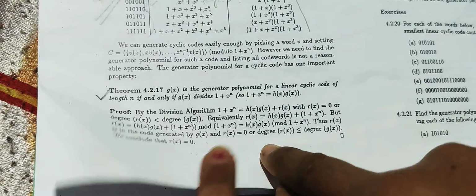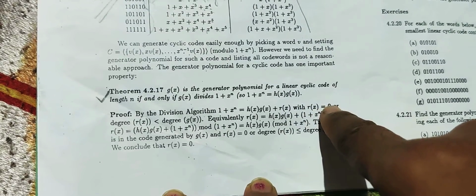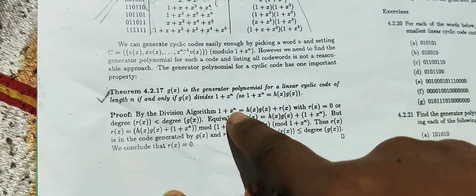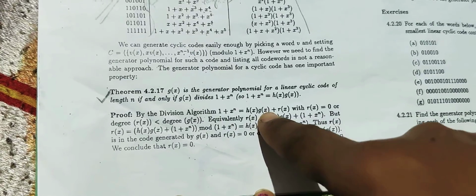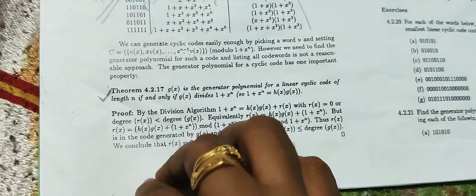So if r of x is equal to 0, 1 plus x raised to n is equal to h of x into g of x. That is, g of x is a divisor of 1 plus x raised to n. So that is the theorem.